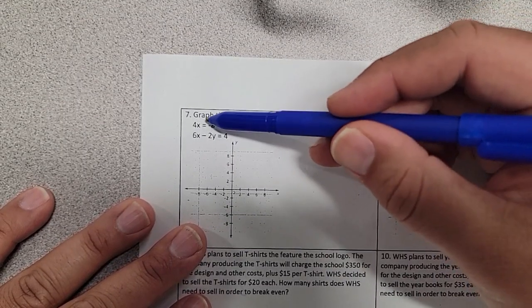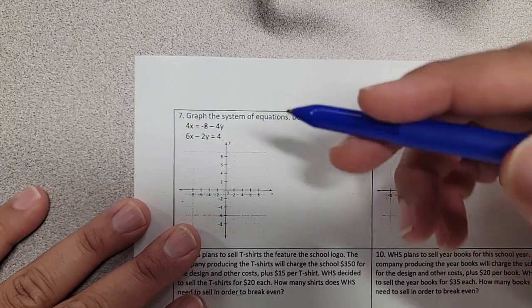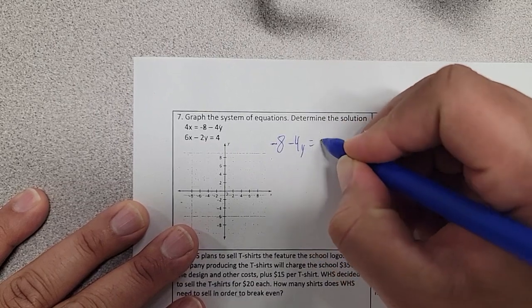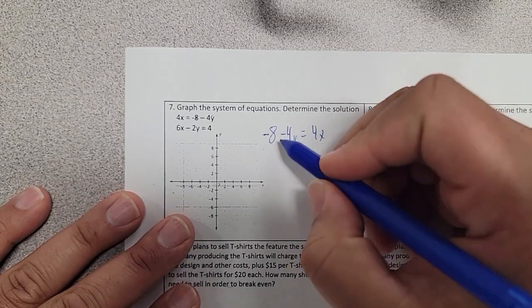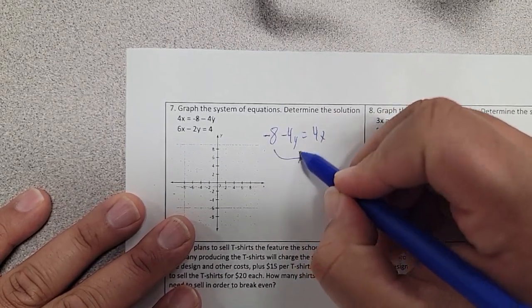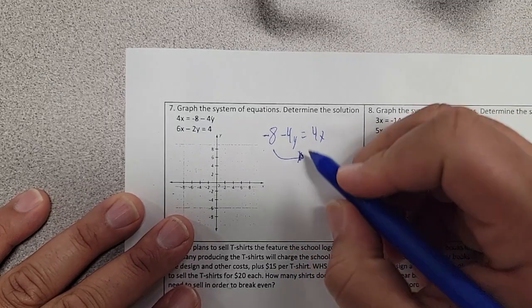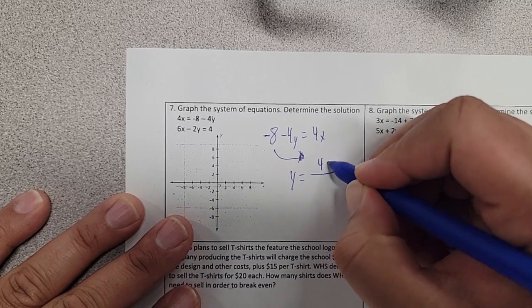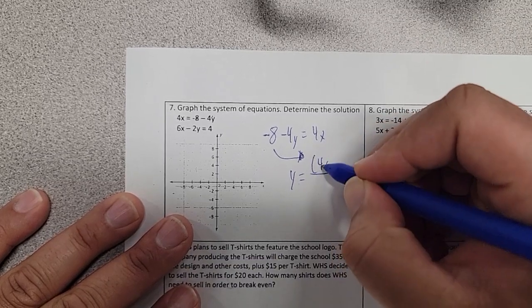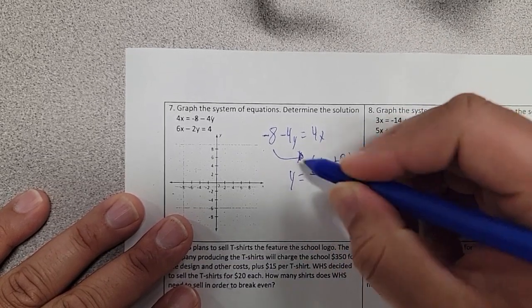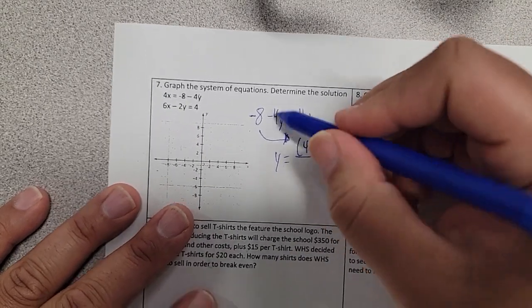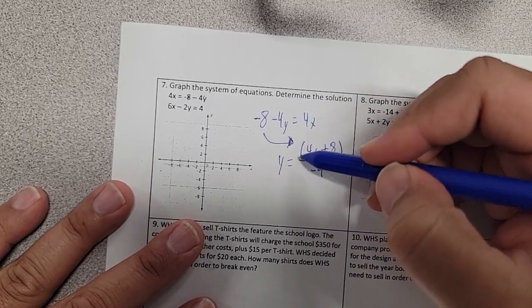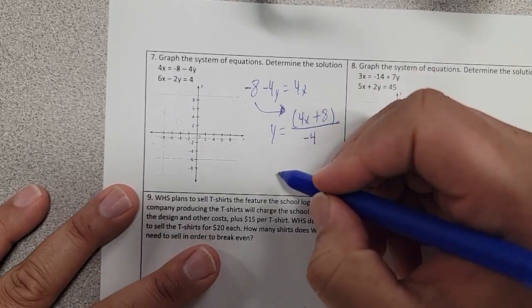Or you can actually rewrite it. We always want the y to be on the left side. So watch. If I put negative 8 minus 4y equals 4x, a lot of people like it like this better because you move the 8 across, kick it. So this becomes y equals. This is a positive 4x because this is already over here, but that becomes a positive 8. So it's kind of like the formula, but backwards. This is a negative 4, so it stays a negative 4. You don't have to worry about flipping the sign because it's equals.